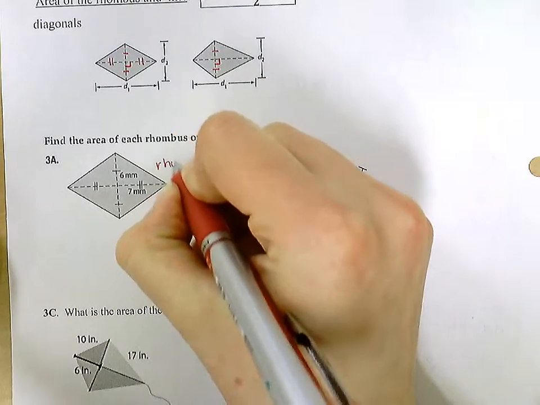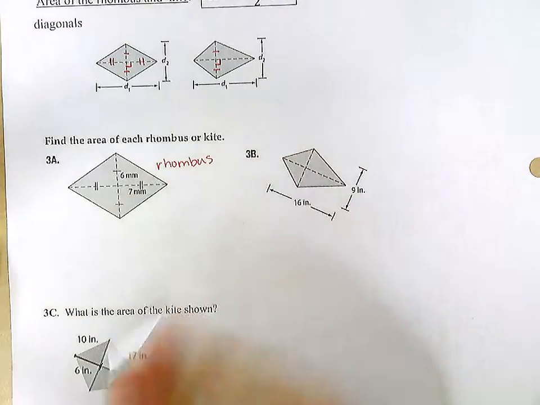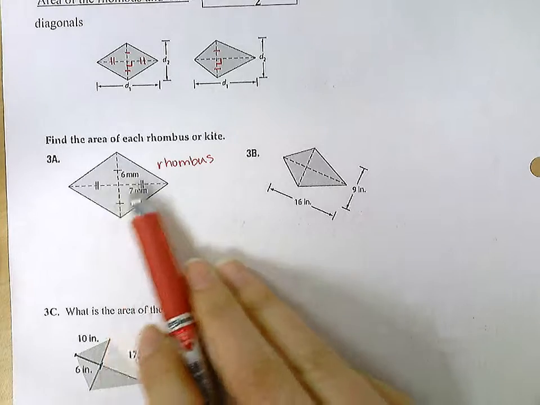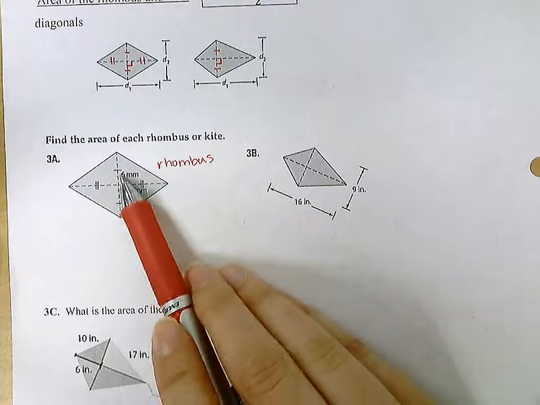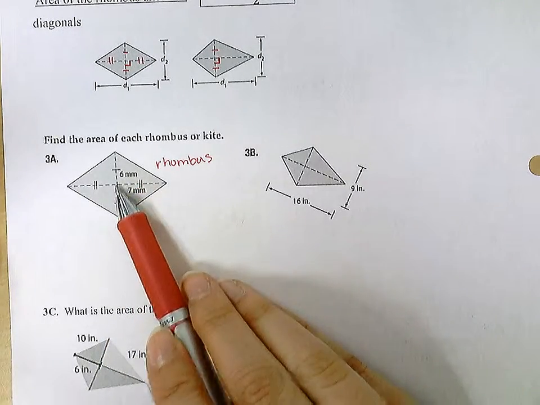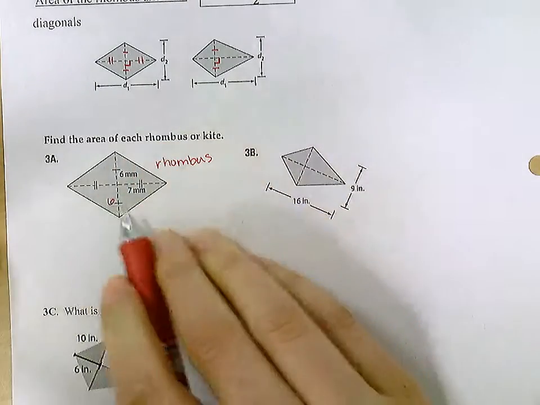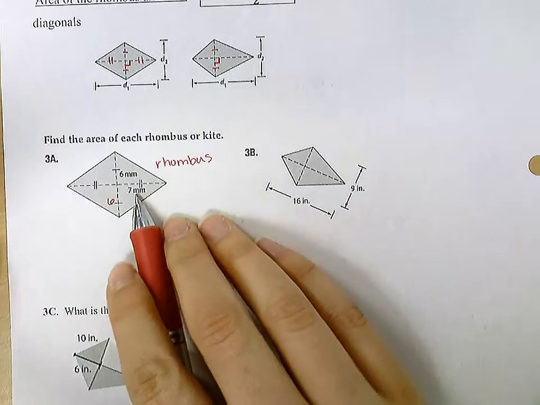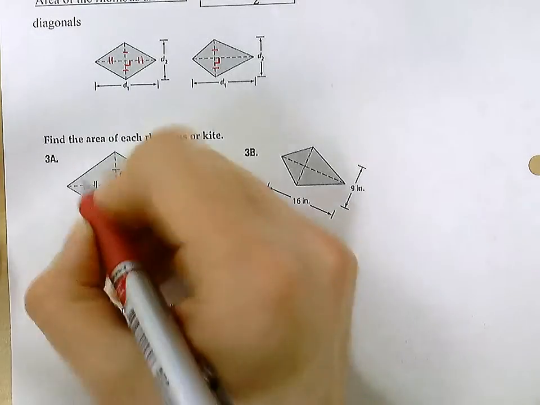Okay, so this is a rhombus because your diagonals bisect each other. Okay, I see that by these congruency markers. So if this piece of that diagonal is 6, that means this piece is also 6. If this one is 7, that means this one is 7.